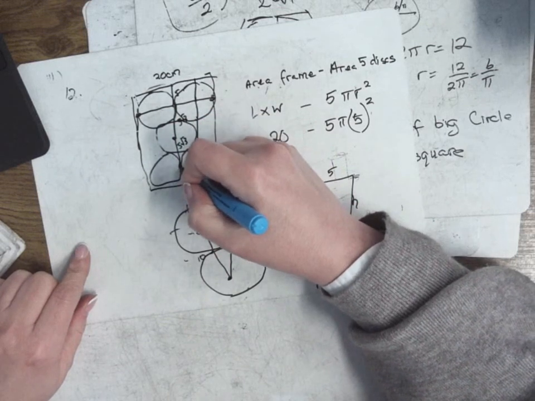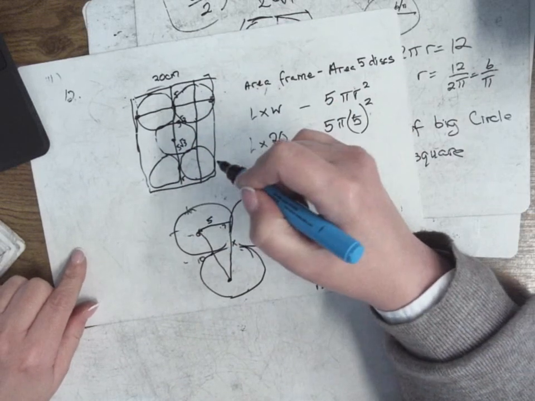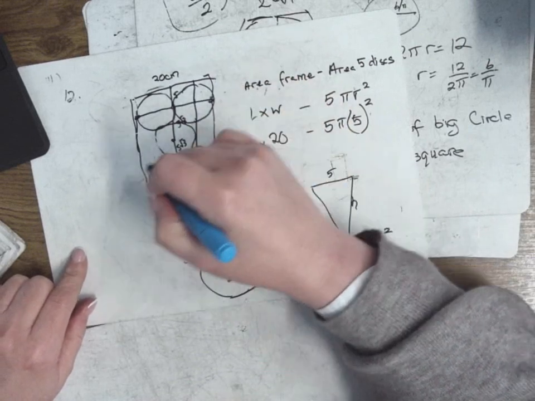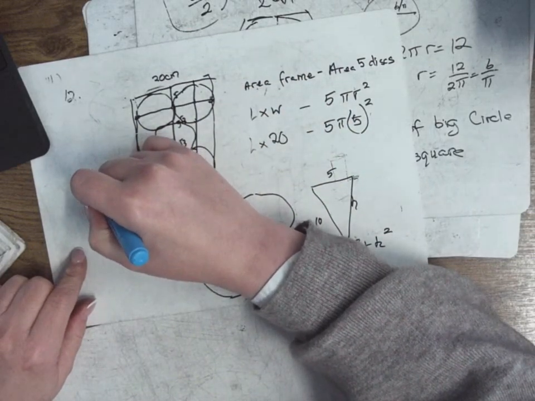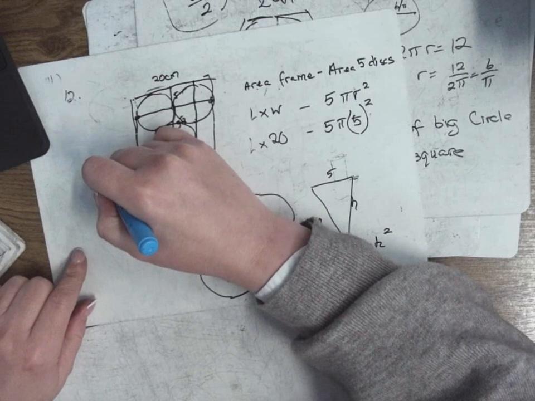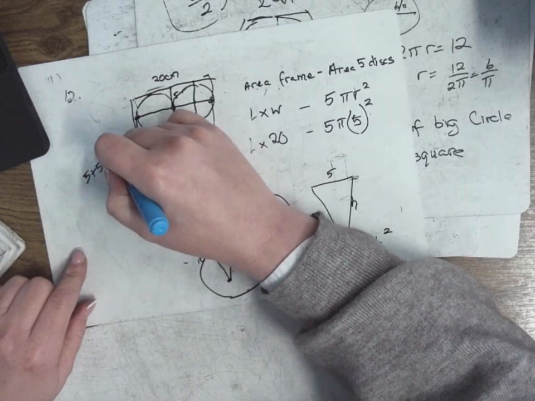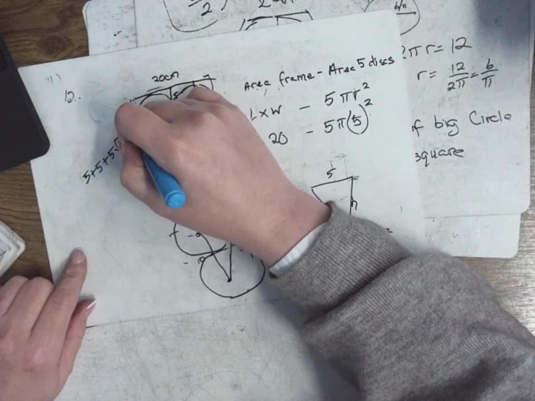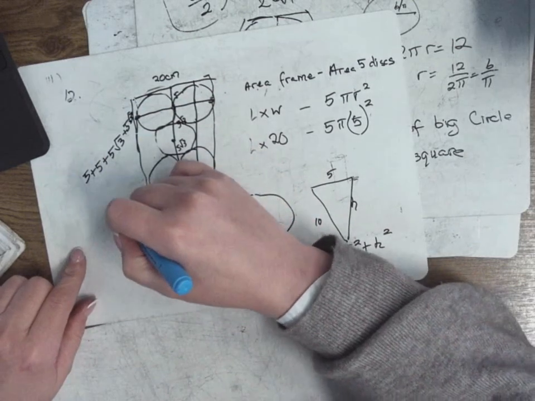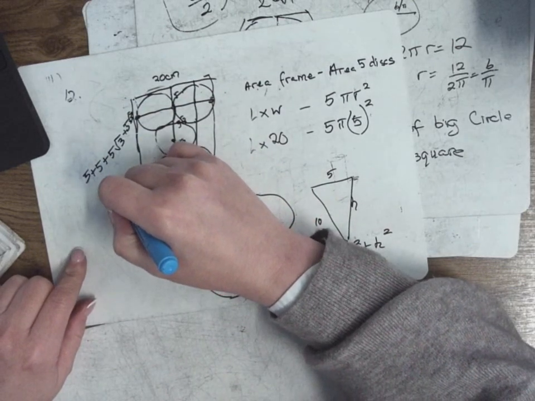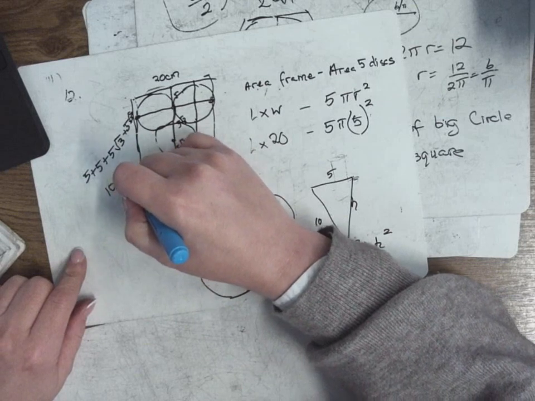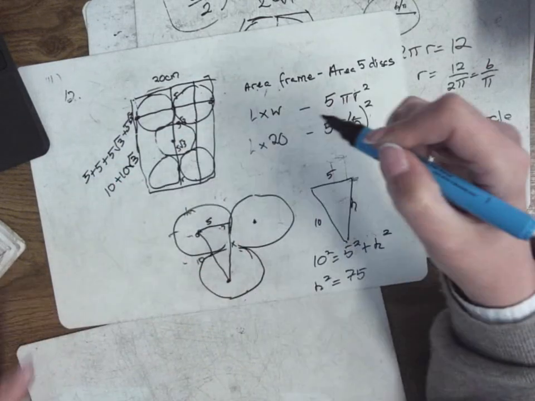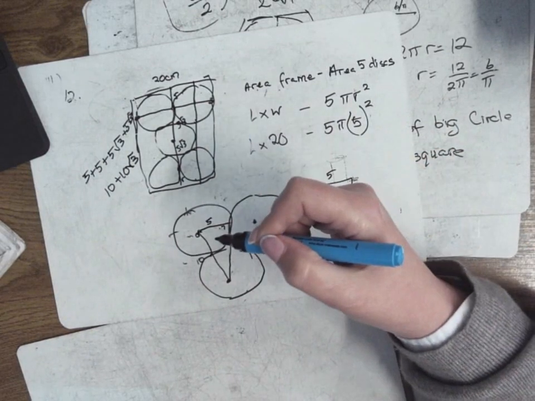And from here to the end is the radius. So that whole length would be 5 plus 5 plus 5 root 3 plus 5 root 3. Tidying that up, that's 10 plus 10 root 3. If all that surd stuff scares you, you can turn it into a decimal by all means.